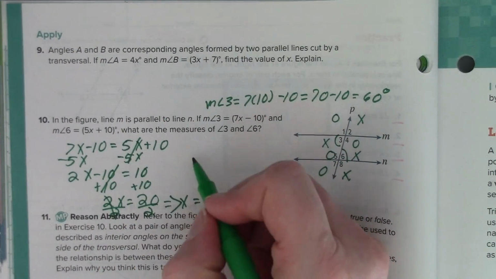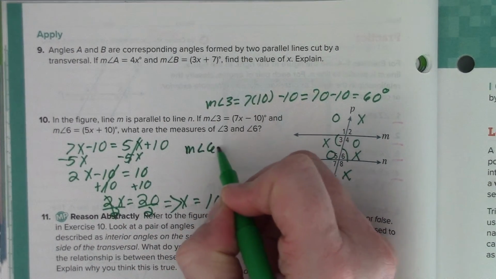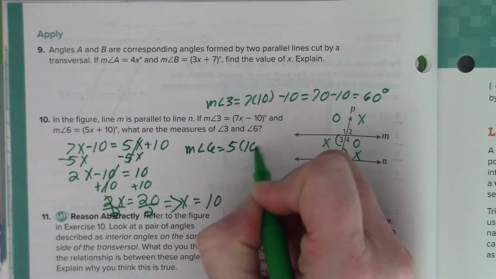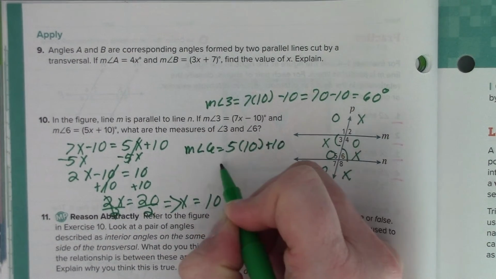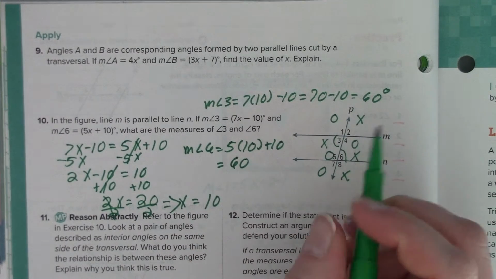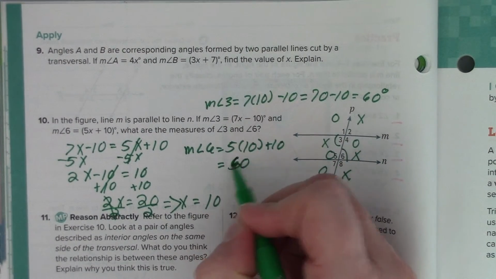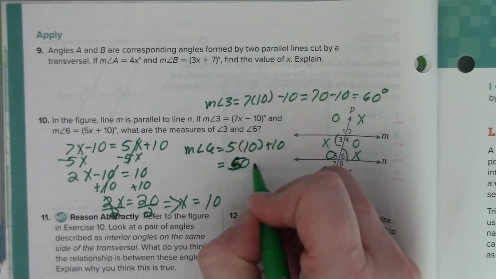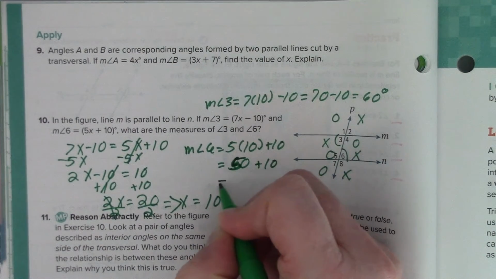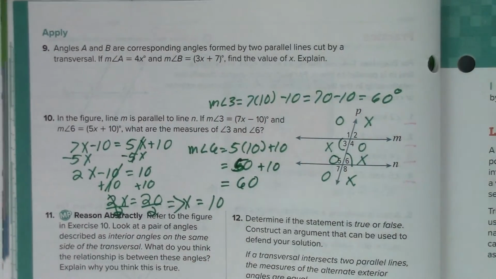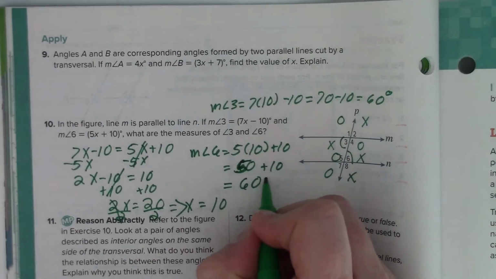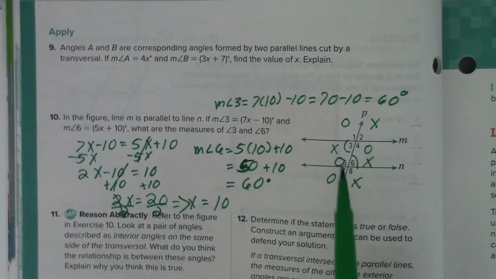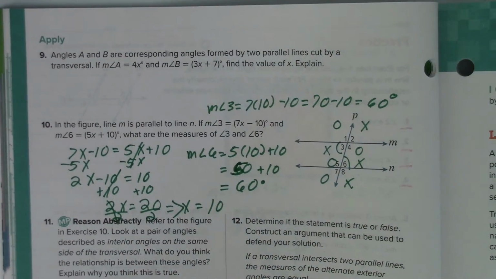Angle 6 is equal to 5 times 10 plus 10, which is 50 plus 10, so 50 plus 10 equals 60. I was getting ahead of myself. We didn't need to do that final step because we know those alternate interior angles are equal.